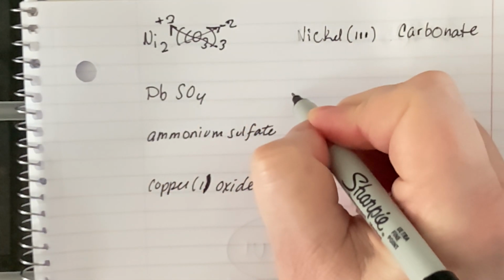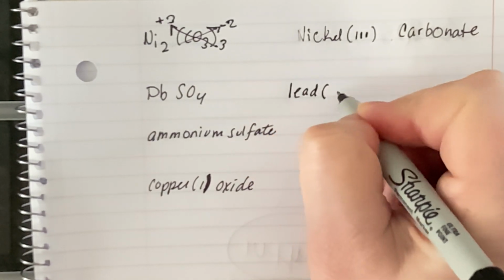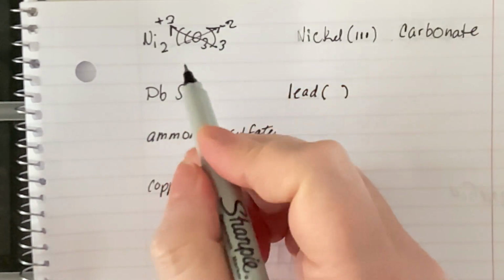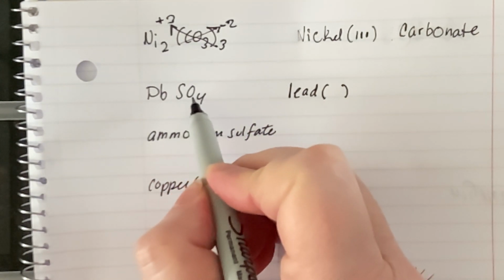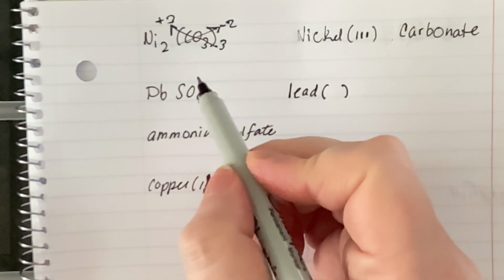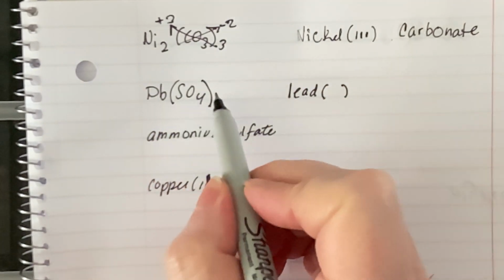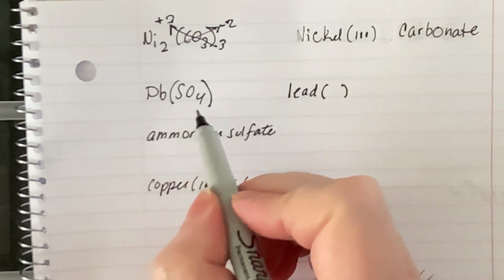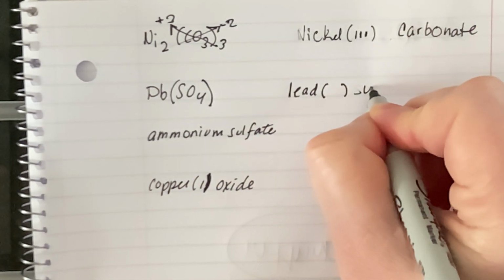Second guy, Pb is not peanut butter, it is lead. Again, it needs Roman numerals, so we put parentheses and then come back. This is S, 1 S and 4 O's. So again, that's a polyatomic. So even though it didn't have parentheses, it's still grouped together as the whole anion. Okay, and that anion is sulfate.